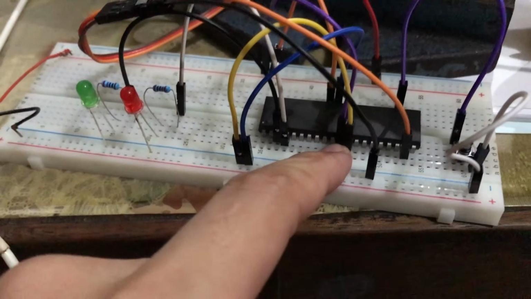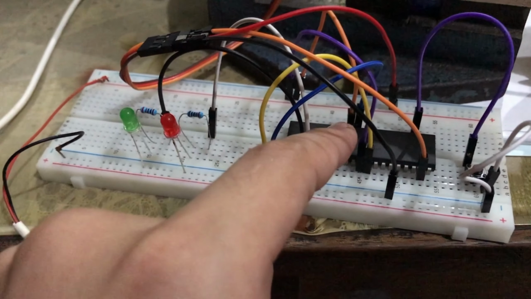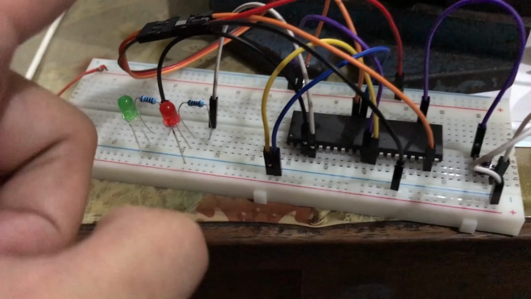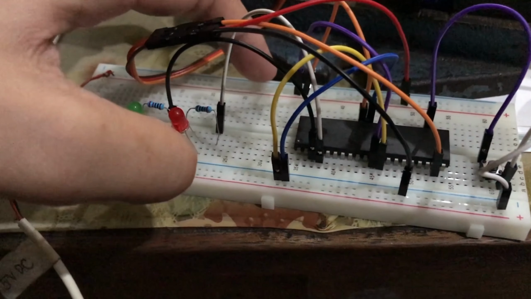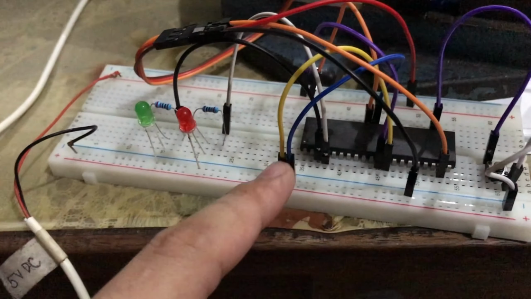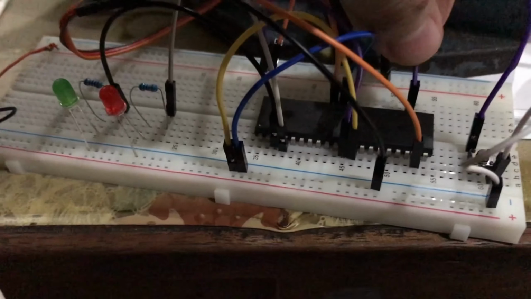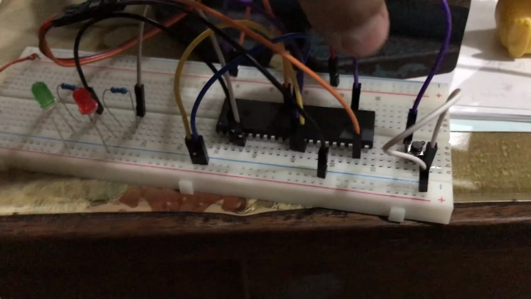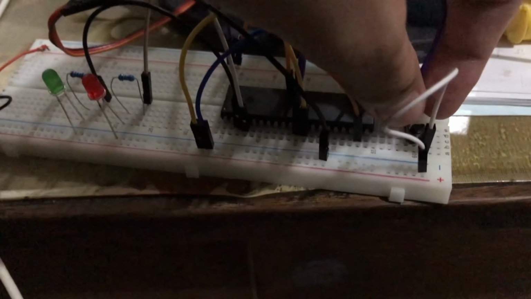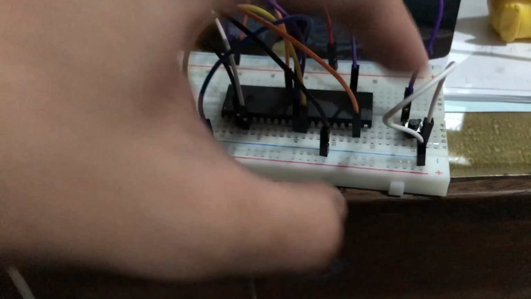For the 11th and 32nd pins, that goes to the positive since those are the VDDs, and the 12th and 31st pins goes to the negative since those are the VSS. On the 23rd slot, that is where I put my switch that is also connected to a ground attack switch, this one.